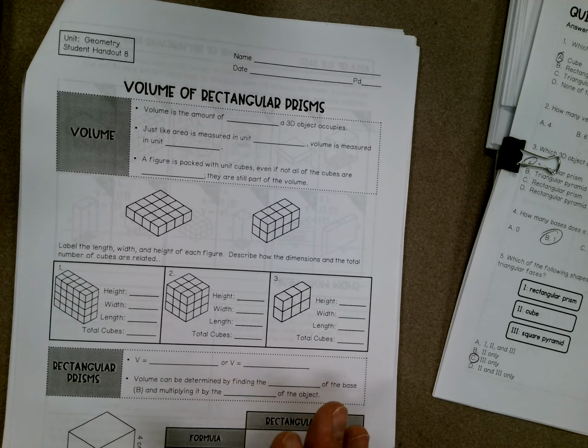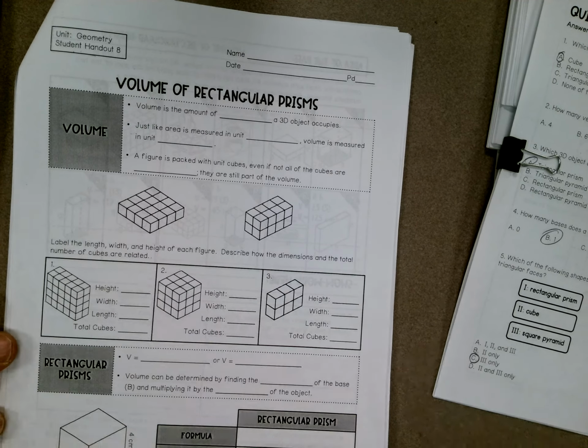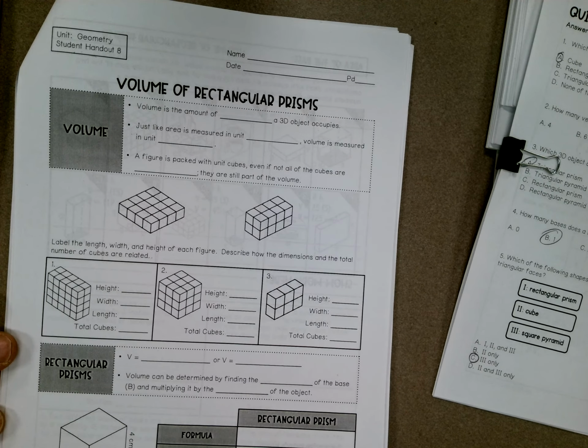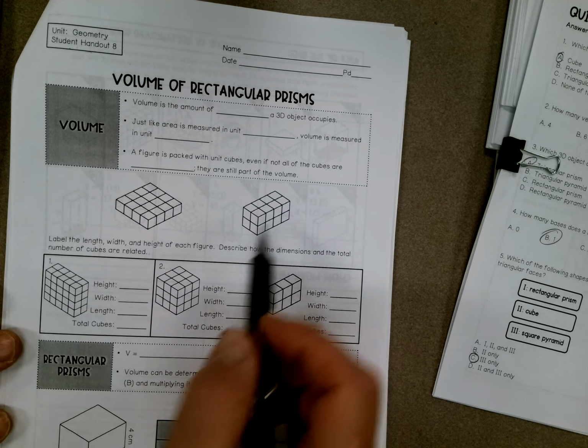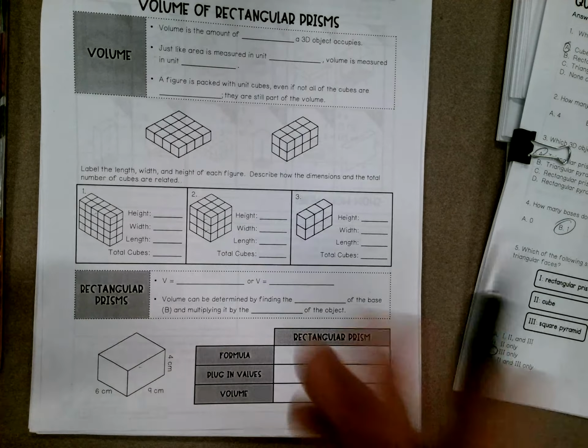So what we've done before, while you're getting situated, is we found the surface area of these prisms. We've painted them, we've wrapped them in paper, we constructed them, we decomposed them to find the surface area of these prisms, okay? And you can see the variety of different ones here.